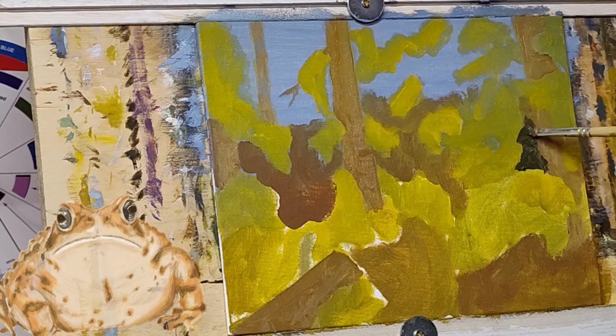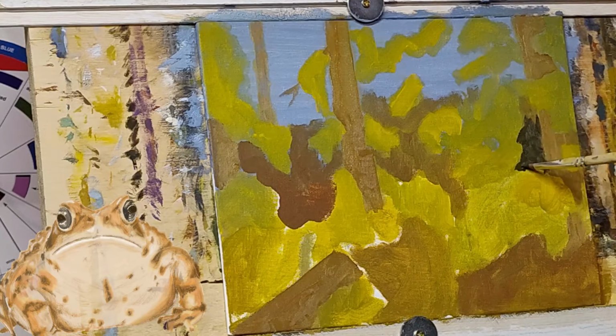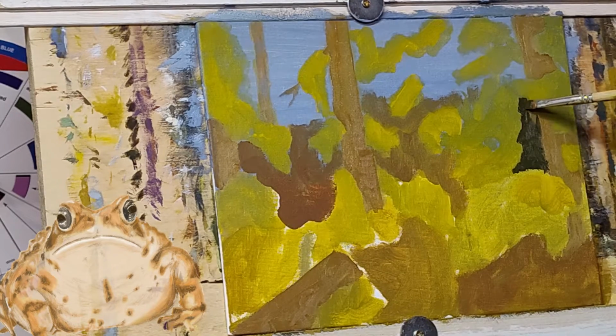I need to bring in some darks. So this dark is made from burnt sienna and ultramarine blue. It's a great dark color to bring in and create shadows. So I'm going to go around and put my darkest darks in using this color now.